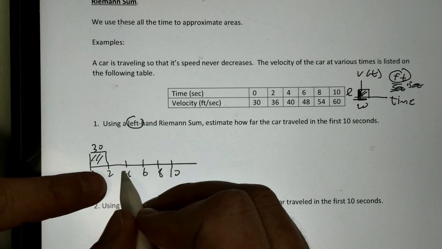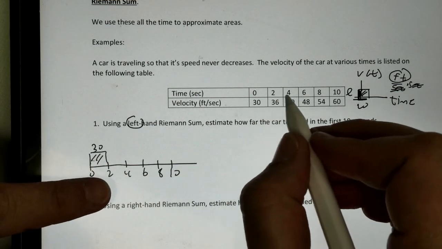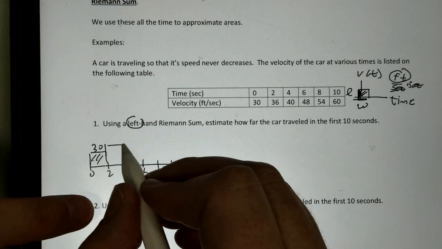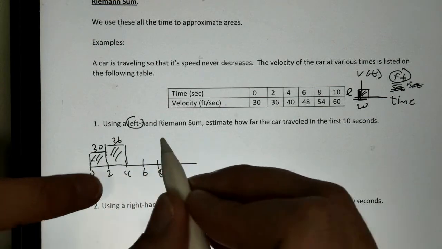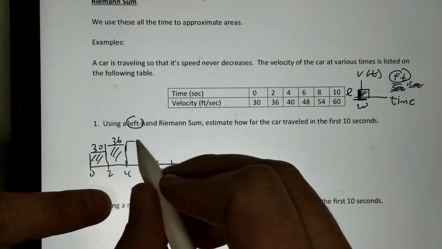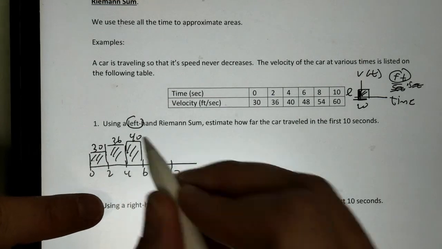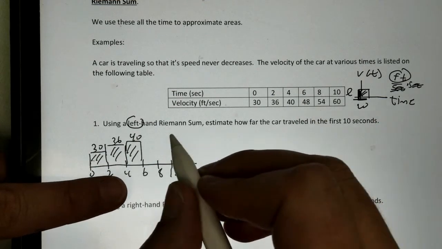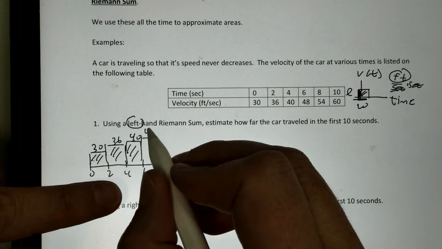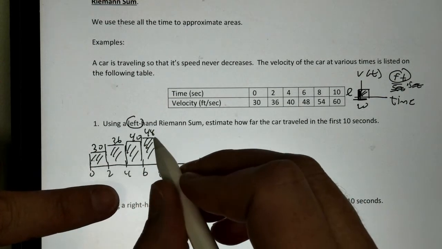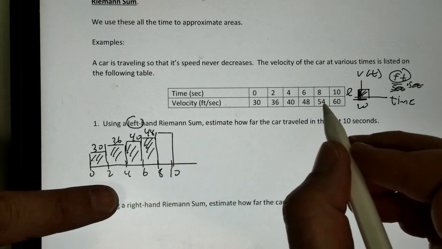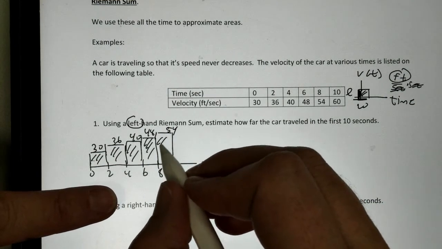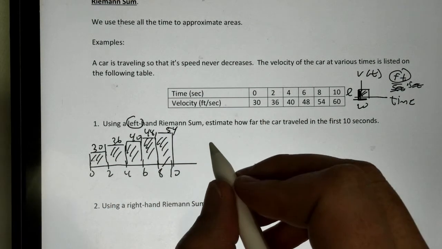Between 2 and 4, I'm going to draw a rectangle. Between 2 and 4, I'm looking at 36. Not drawn to scale. Between 4 and 6, I'm looking at a rectangle that has a height of 40. Between 6 and 8, we're looking at a rectangle that has a height of 48. Between 8 and 10, we're looking at 54. So I want to find the area.